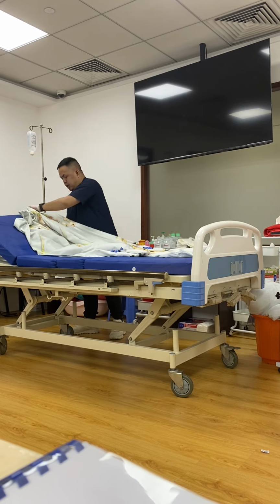Then after putting the bottom sheet, I have to grab the rubber sheet. Okay? Sometimes they call it Macintosh. So I have to spread half and roll the other half, right? Okay?